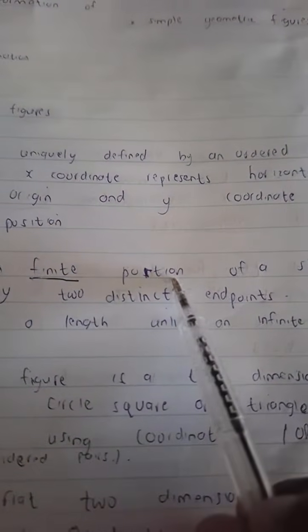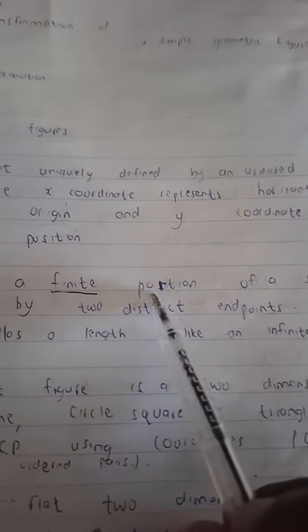Two, what is a line segment? A line segment is a finite portion.